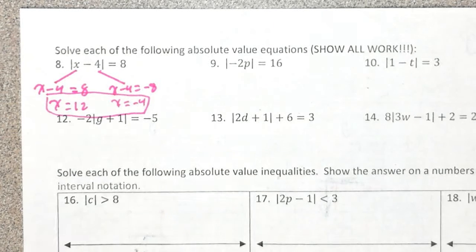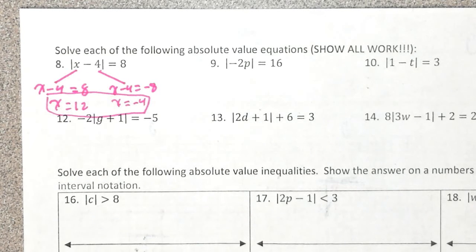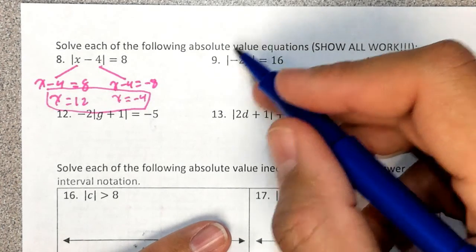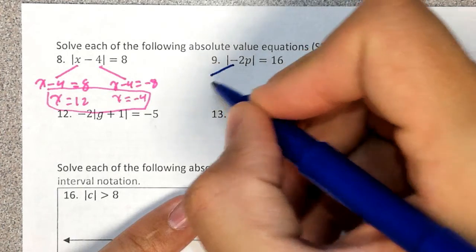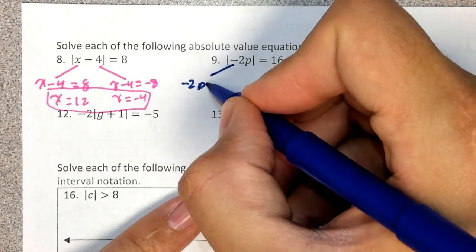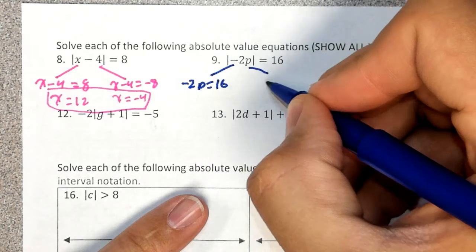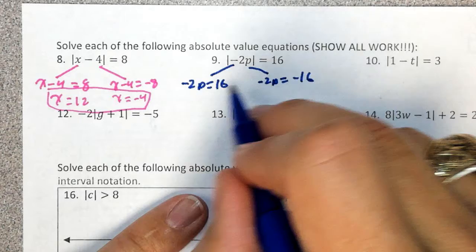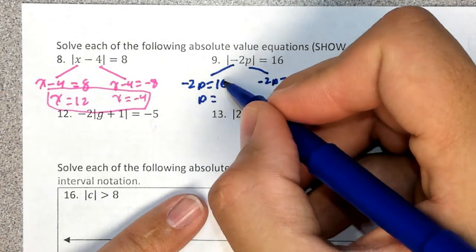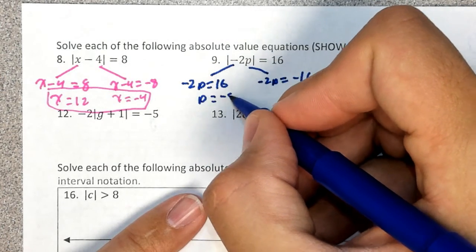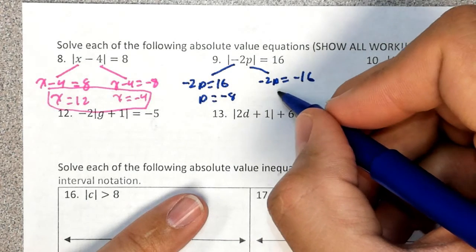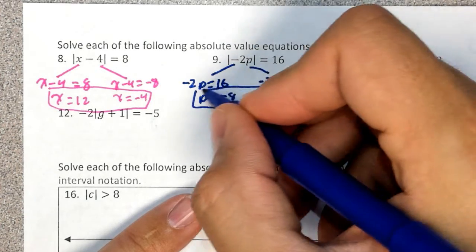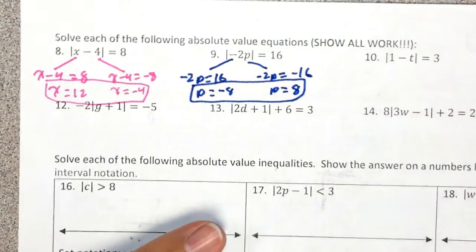Look at the next one. Next one we have absolute value by itself again. We don't have to do anything because it's already isolated over here. Split it up. Negative 2p is equal to 16. Negative 2p is equal to negative 16. We're going to just divide by negative 2. 16 divided by negative 2 is negative 8. Negative 16 divided by negative 2 is 8. So my solution is negative 8 and 8.